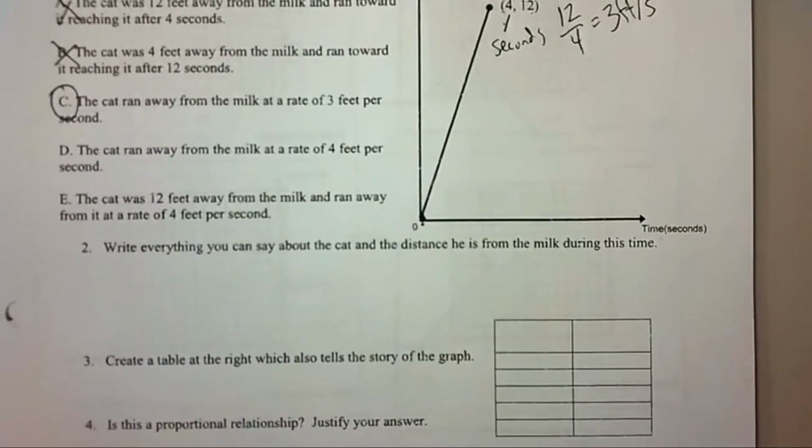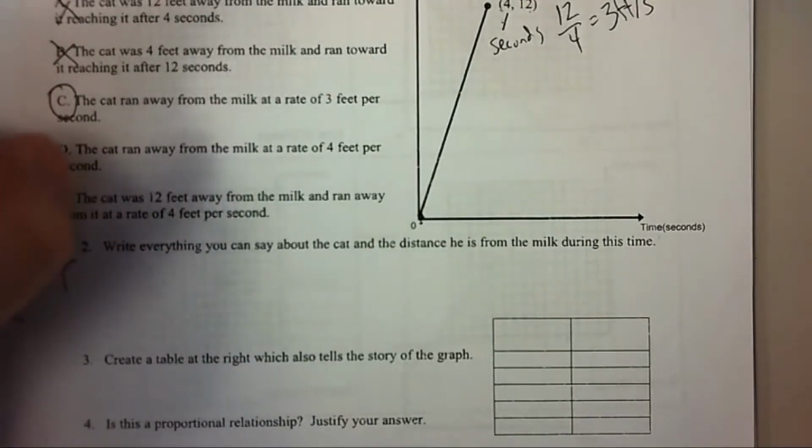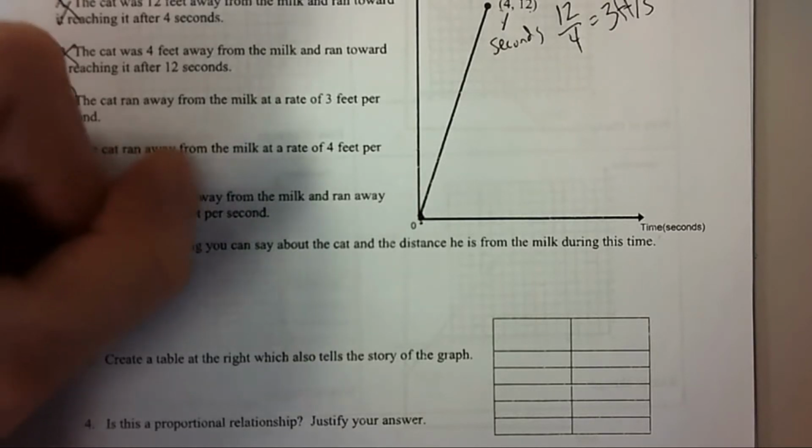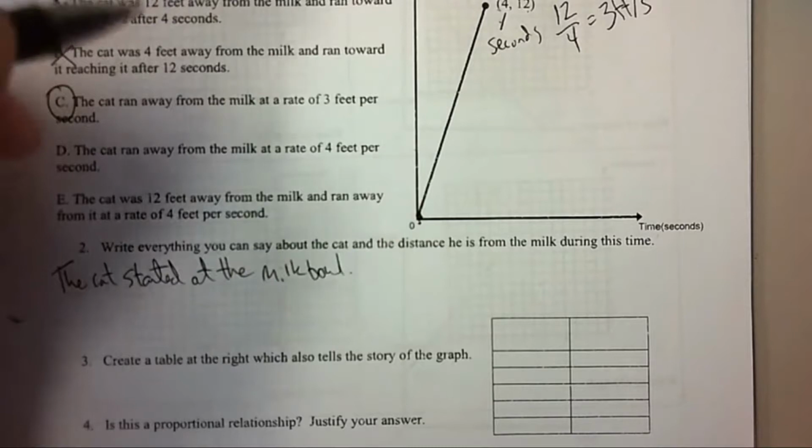Okay, number 2. Write everything you can say about the cat and the distance he is from the milk during this time. So we can say the cat started at the milk bowl. So he started at the milk bowl.